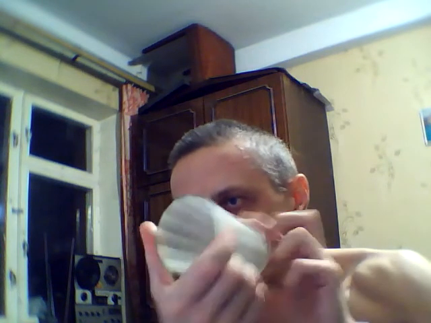I don't know why that happened. It's squeezed partly. Maybe it was squeezed while it was being produced, and during the production process it solidified and got this oval shape, not a completely round circle.